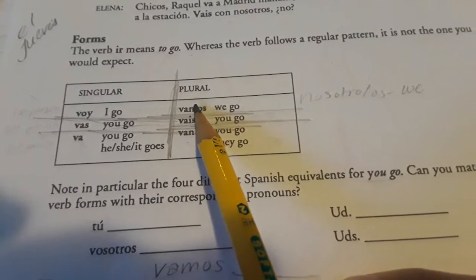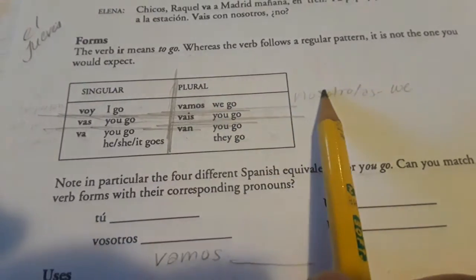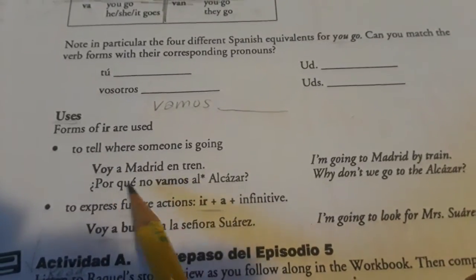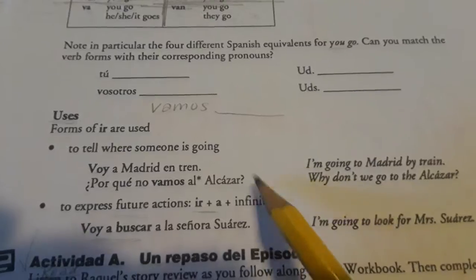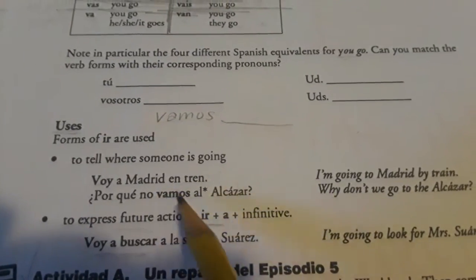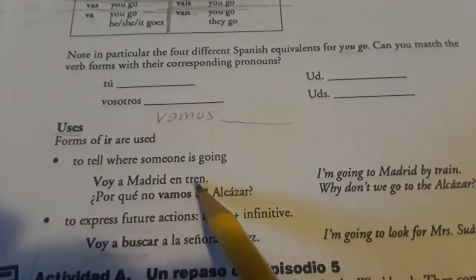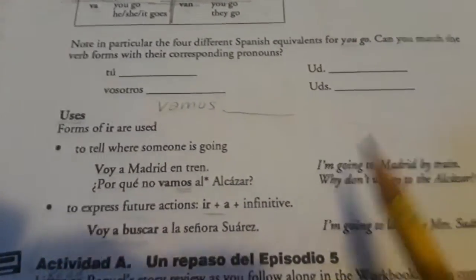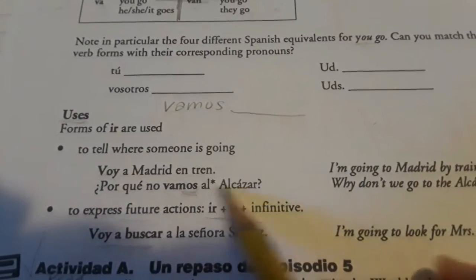Right here. So this is first person, and the subject pronoun would be nosotros. But you don't have to say nosotros because it's already implied. And notice it doesn't say here, ¿por qué no nosotros vamos al Alcázar? They don't do that. They just say, ¿por qué no vamos al Alcázar? So seeing the conjugated verb, they understand it's nosotros. Okay, that you're saying, why don't we go to the Alcázar?